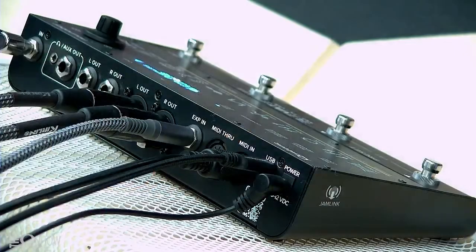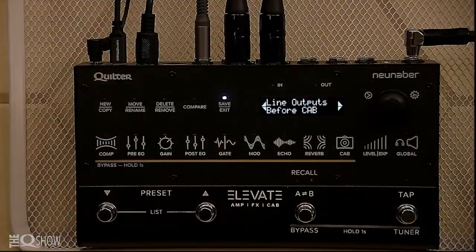Okay. The headphone output is always after the cab block, right? Yeah, you would want that because you have headphones on; you're not running headphones through a cab. But on the line outputs, you can select whether you want those before or after the cab. So if you're running to a guitar amp or powered guitar cab or something like that, then you would want to change this to before cab.